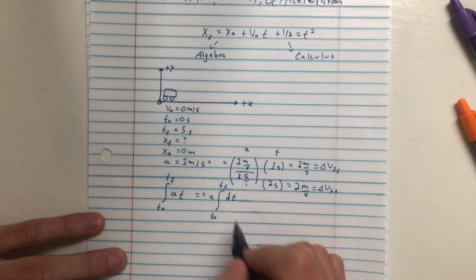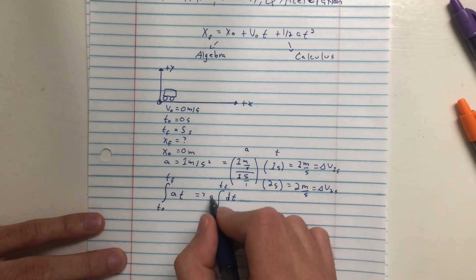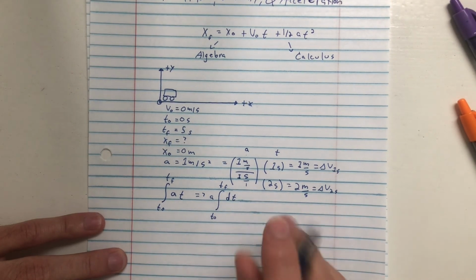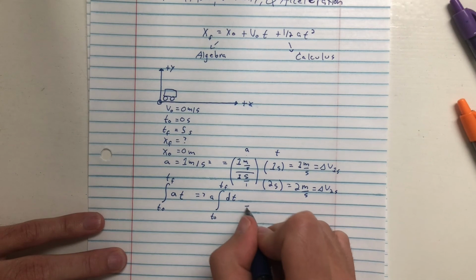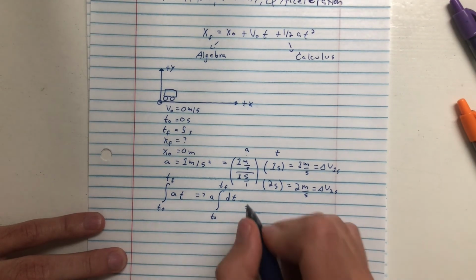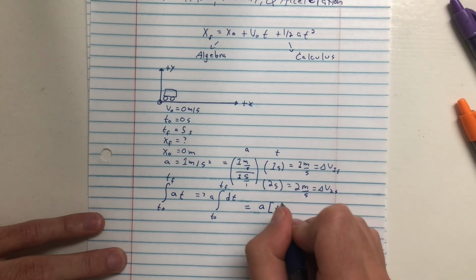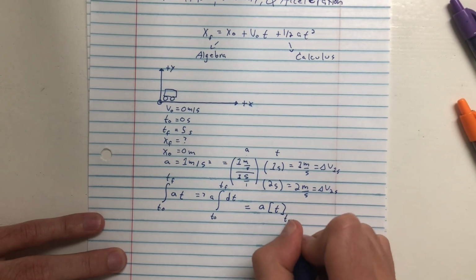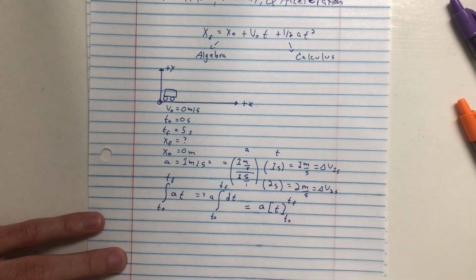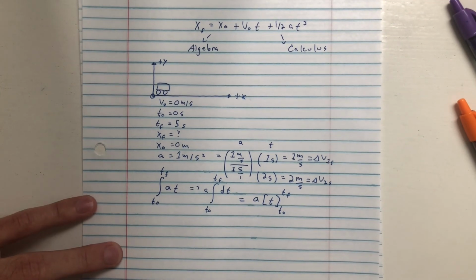So what does that equal? Well, the acceleration is constant, so I only evaluate this dt, and I'll just put it down here to make it a little bit easier. So we have a times t evaluated between t naught and t final.